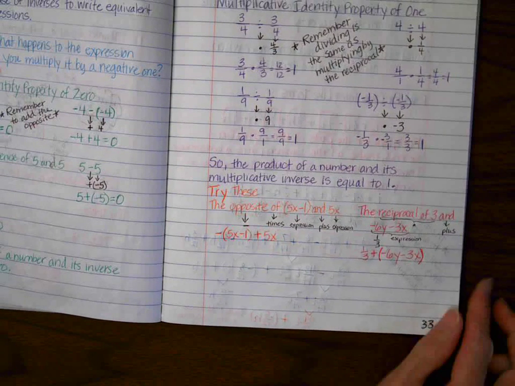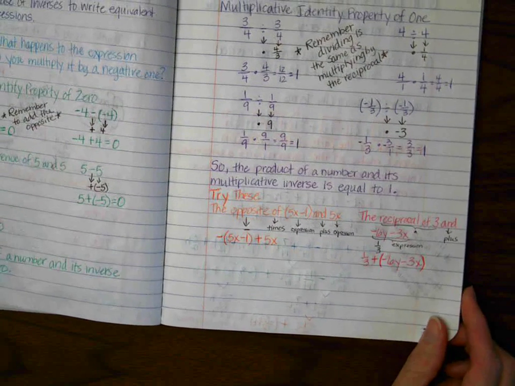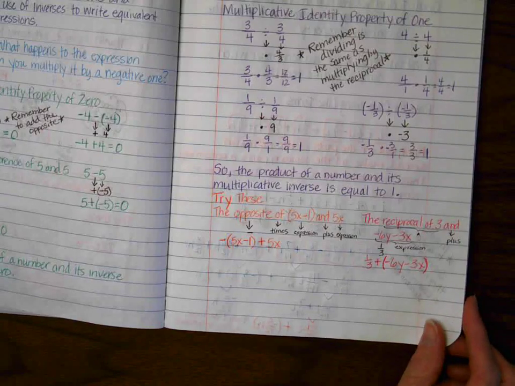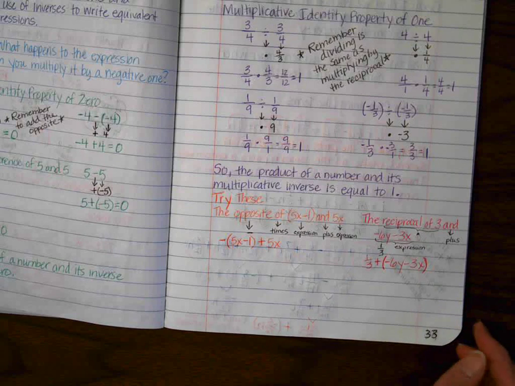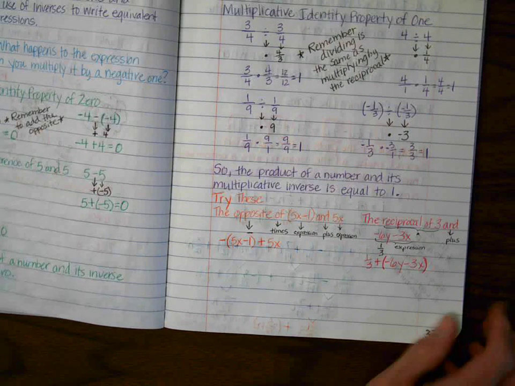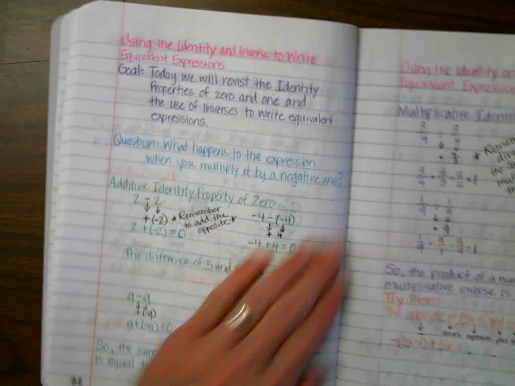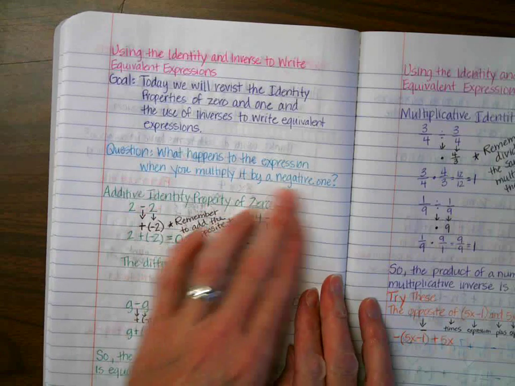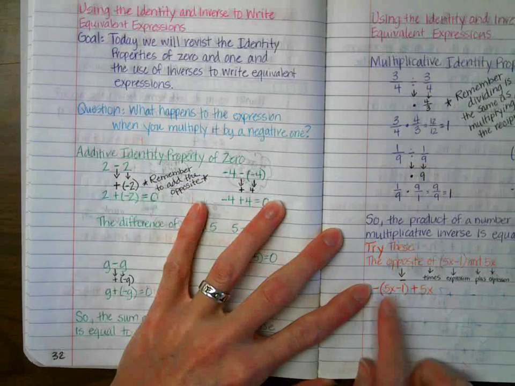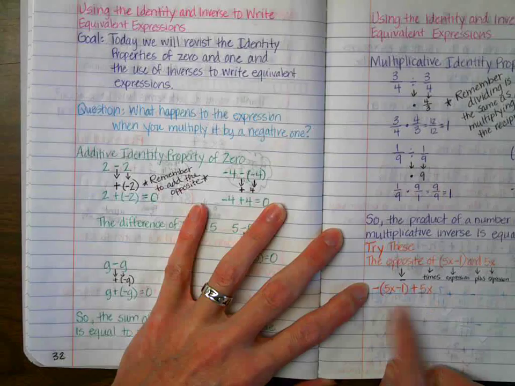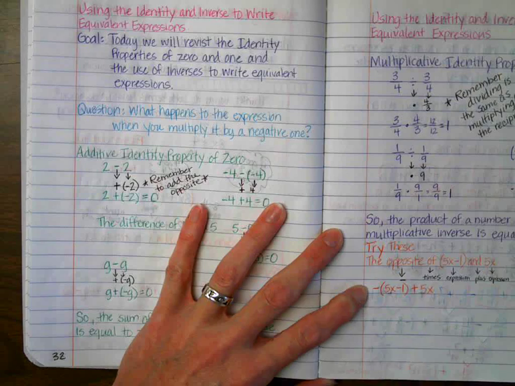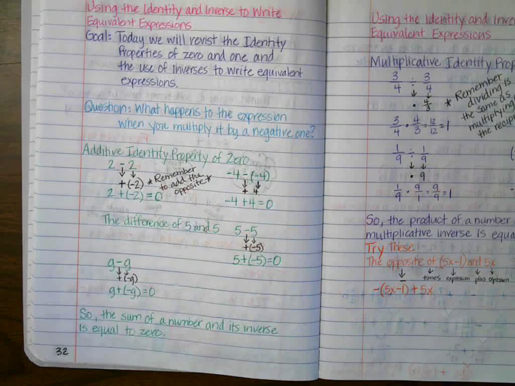And you can remember that you can apply the multiplicative identity property of 1, or you can use the additive identity property of 0, whichever makes you happier. Okay? Give it a try, and we'll talk about them when you get to class tomorrow. The question that I needed you to think about is, what happens to an expression when you multiply it by a negative 1? Interesting. I wonder what happens when you multiply everything by a negative 1. Hopefully you can tell me tomorrow.